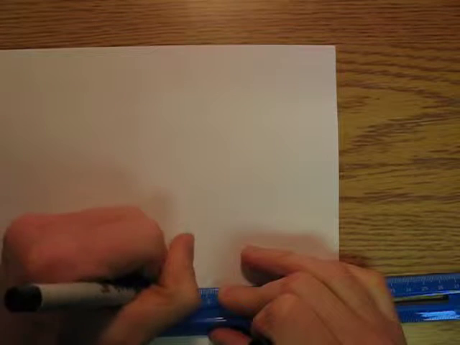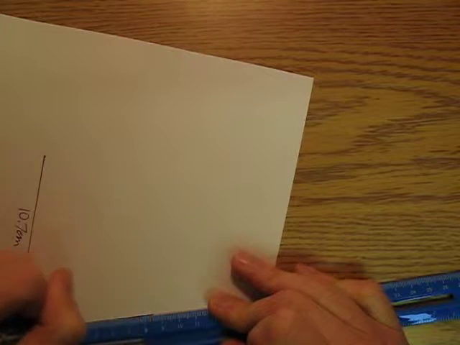Just like that. And I'm going to connect those up. And we are going to call this one 10.7 centimeters. And then we're going to go over here, and that's going to be 8.4 centimeters.